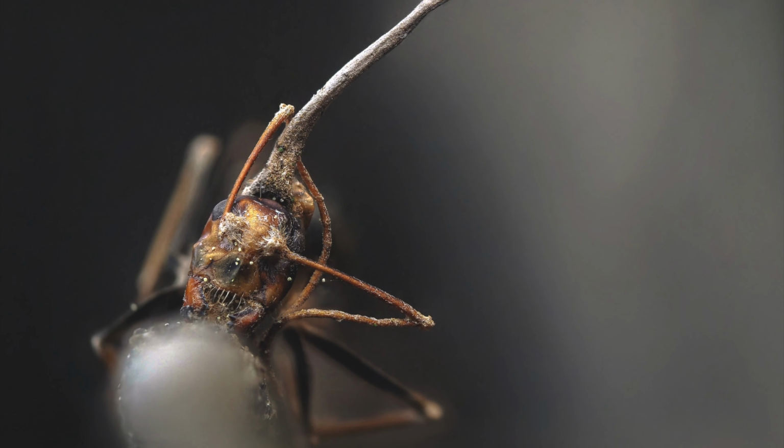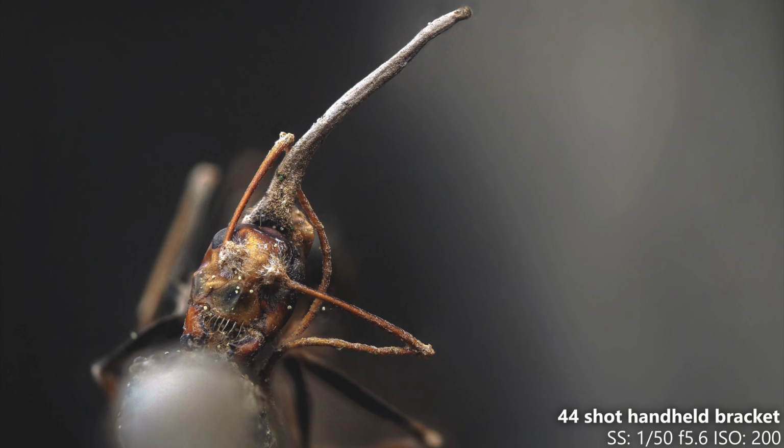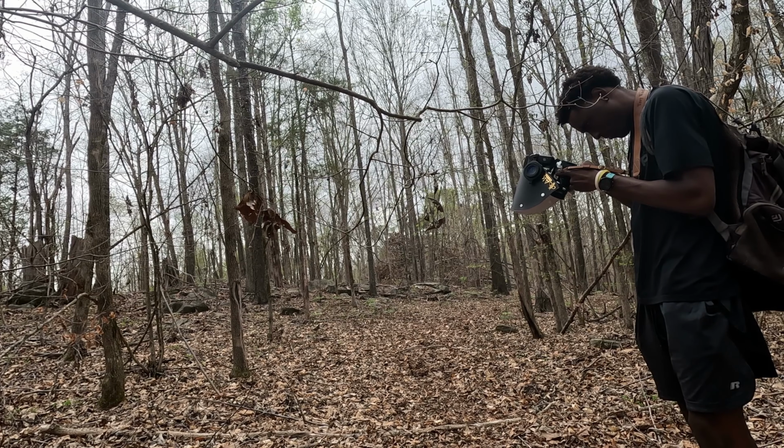This approach also increases your chances of capturing something truly special or unexpected, making your photography both more dynamic and rewarding.